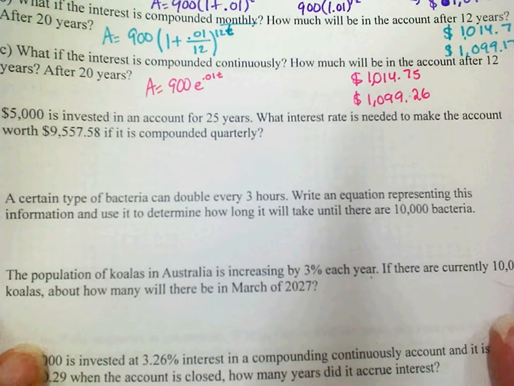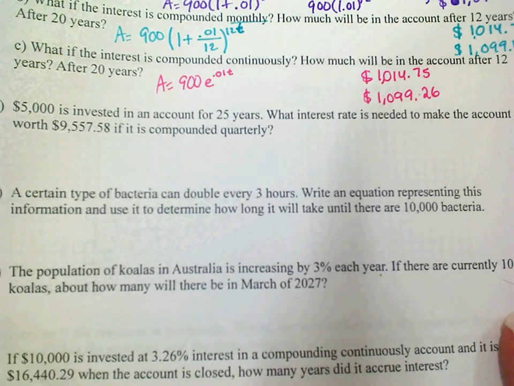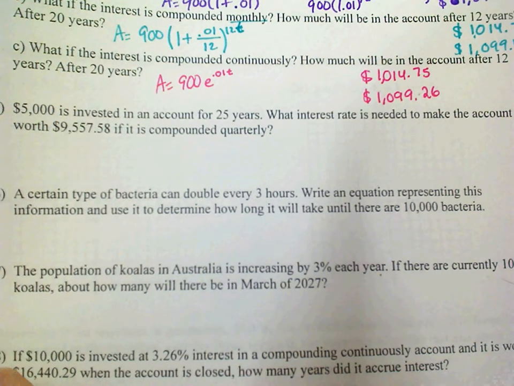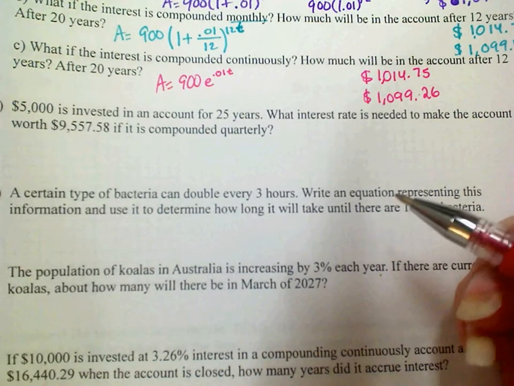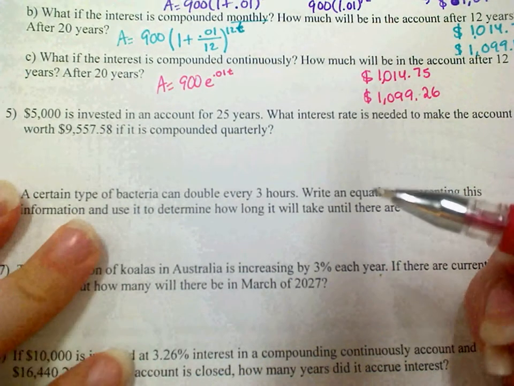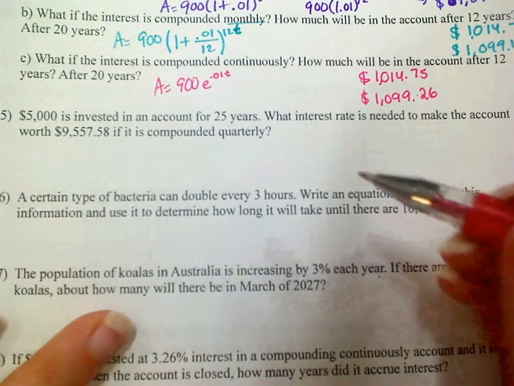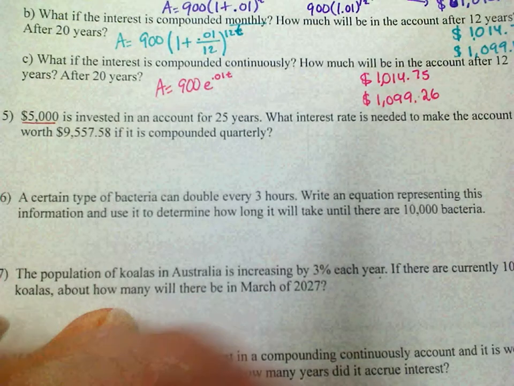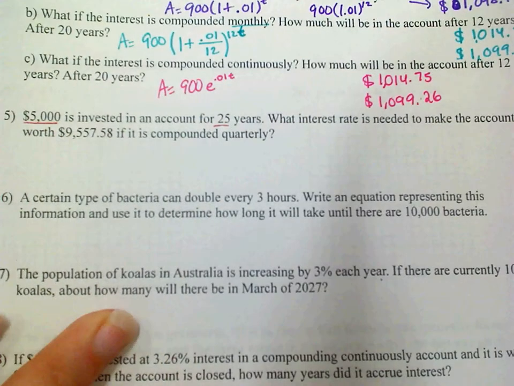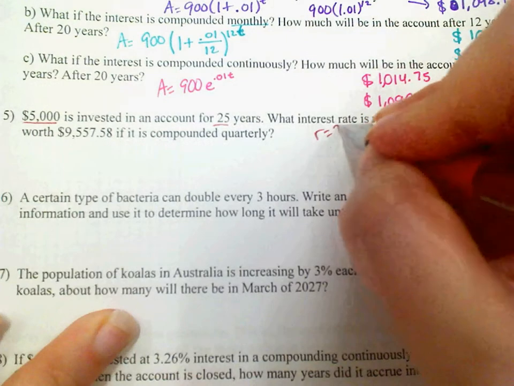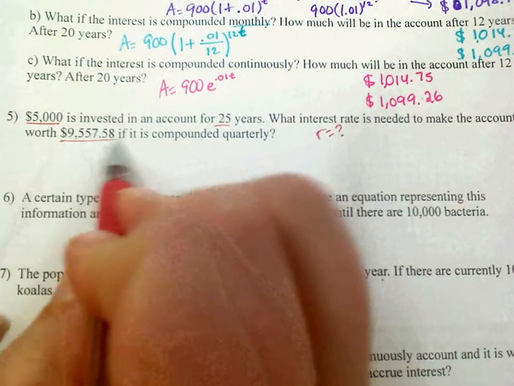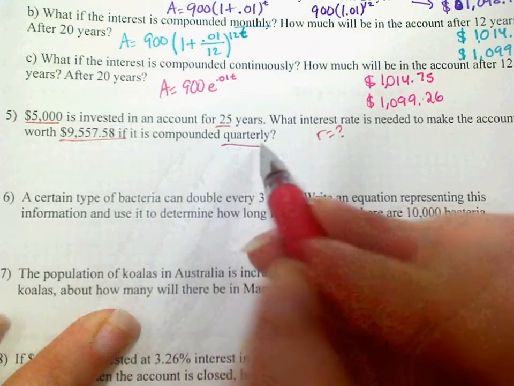Okay. So number 5. $5,000 is invested in an account for 25 years. What interest rate is needed to make the account worth this much if it's compounded quarterly? Okay. So the information is the initial amount, the time. r is what I want. I know the final amount, and I know that it's compounded quarterly, so I know what k equals.